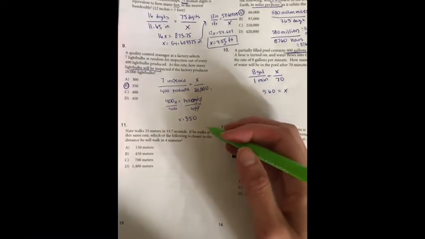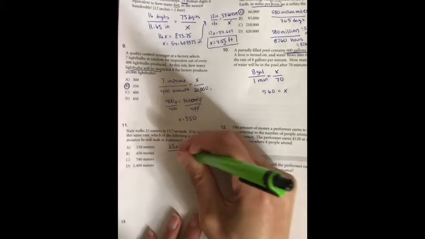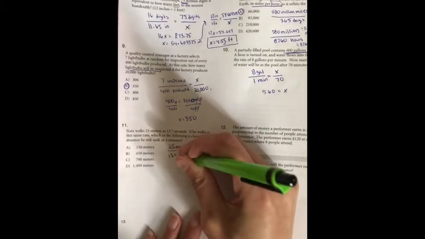Okay, now I will go over the remaining problems that I'm offering as extra credit and extra SAT practice. So Nate walks 25 meters in 13.7 seconds. So that's the proportion given, or the rate given. So 25 meters for every 13.7 seconds. Which of the following is the closest to the distance he will walk in 4 minutes?